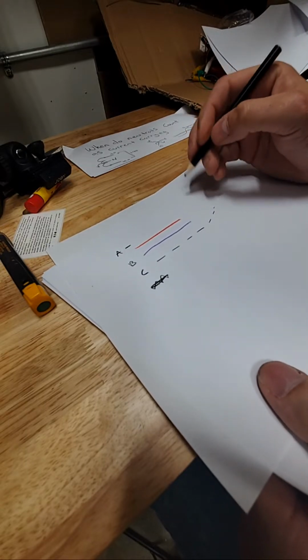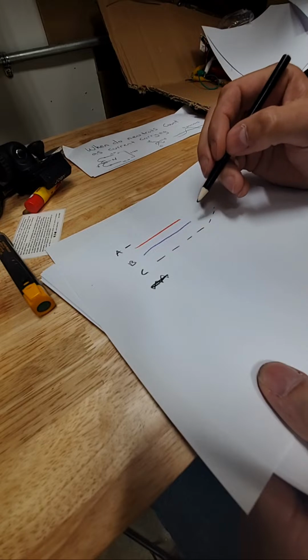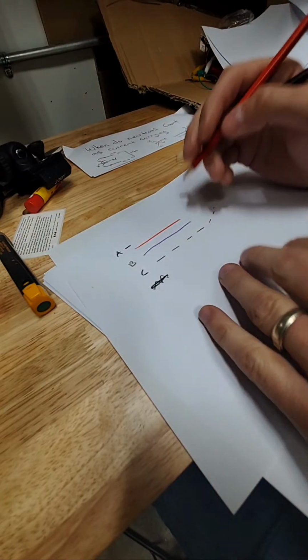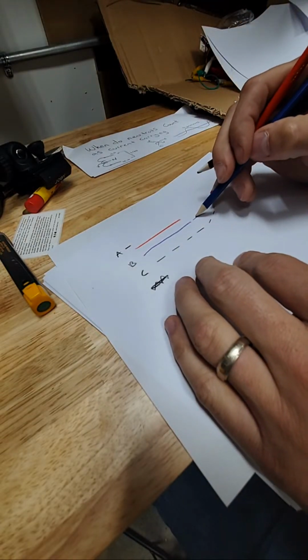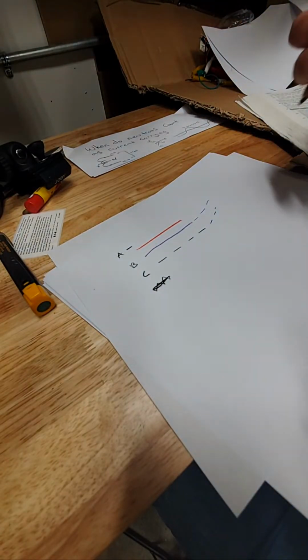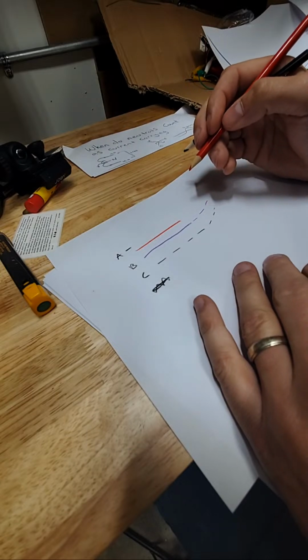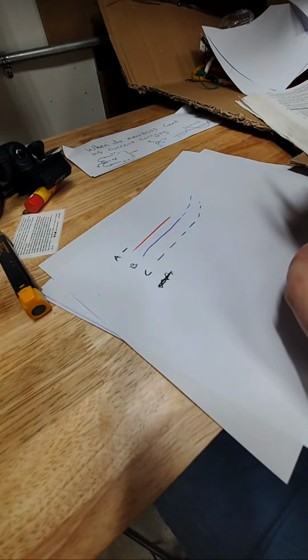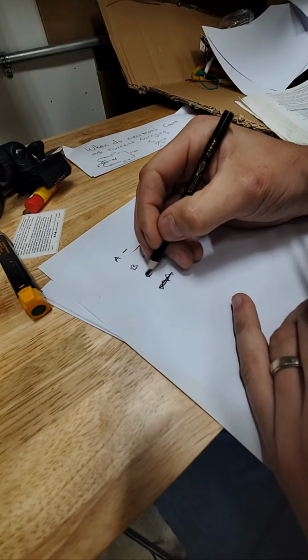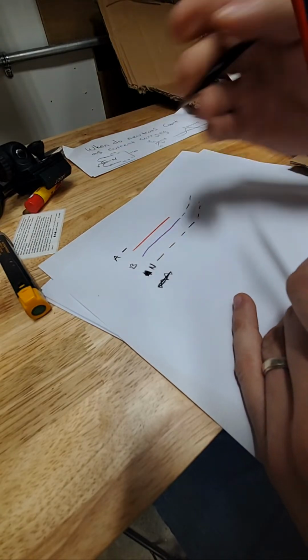So we're going to have blue coming in like this. Neutral, sorry.